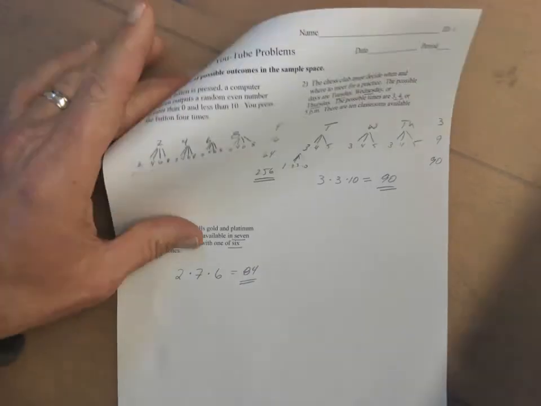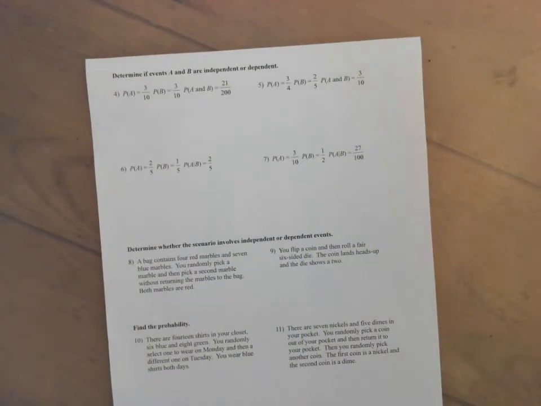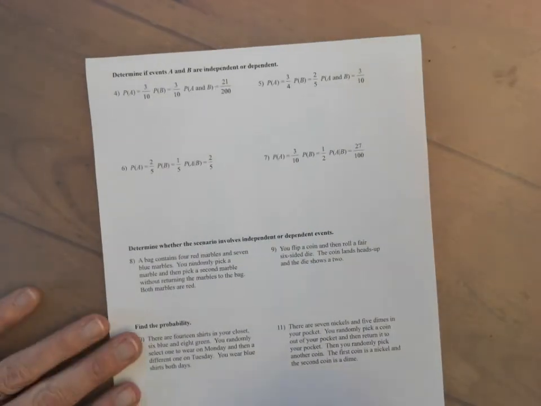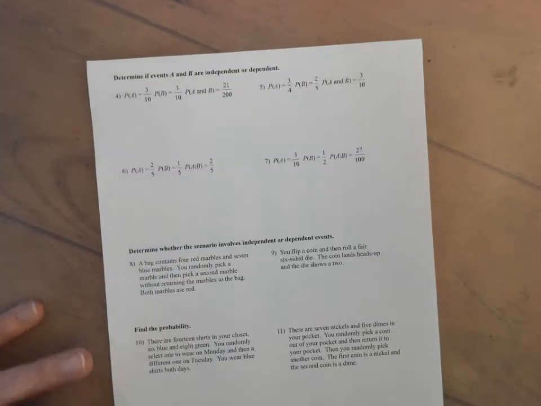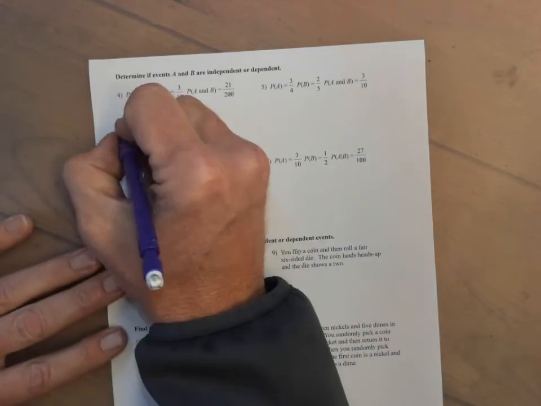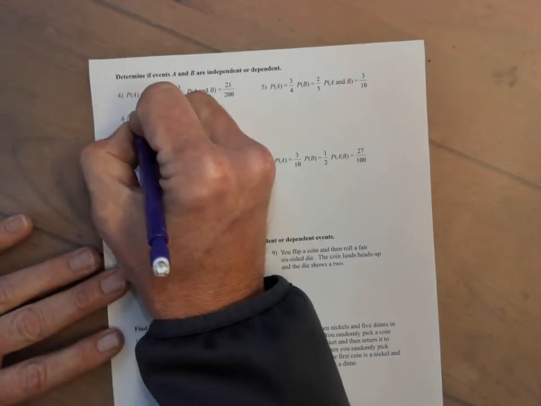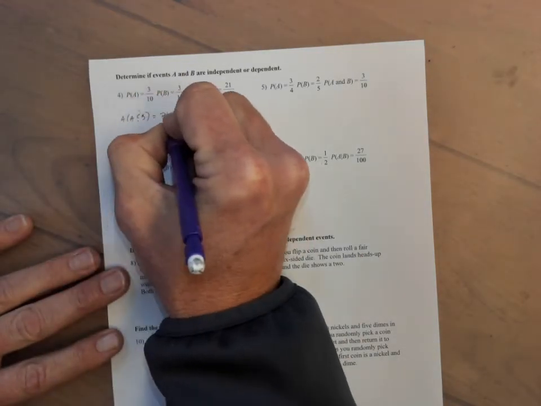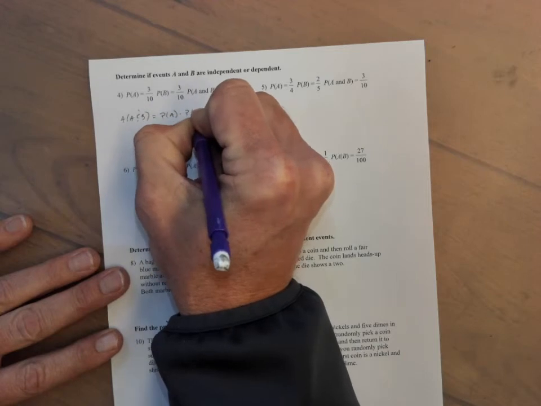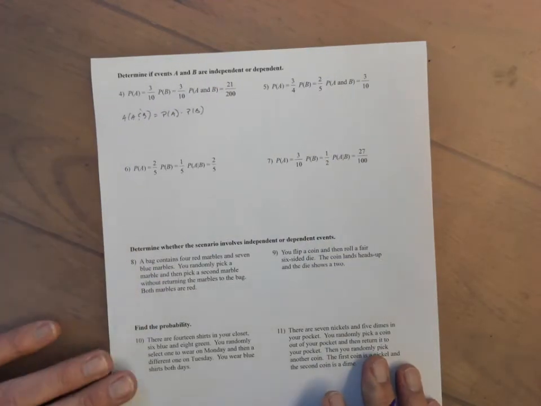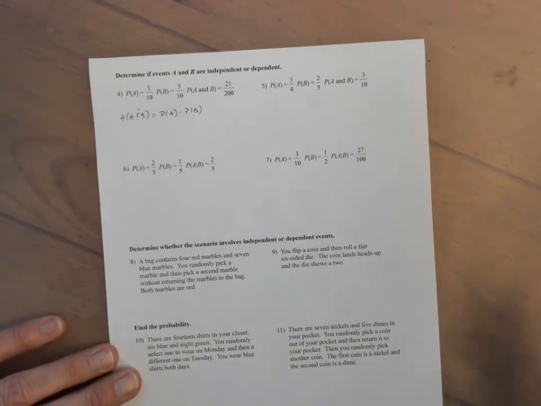All right, moving along to some independent and dependent events. The question for these 4 is: are the events A and B independent or dependent? If they're independent of each other, then the probability of A and B occurring is equal to the probability of A times the probability of B. In other words, once you do A, that has no effect on whether B occurs or not.